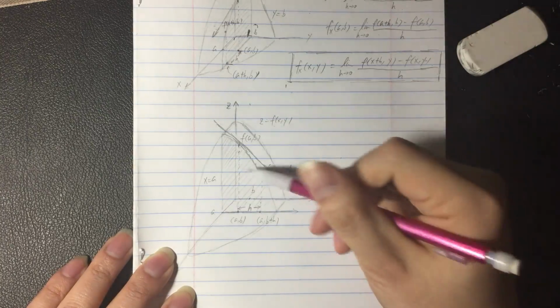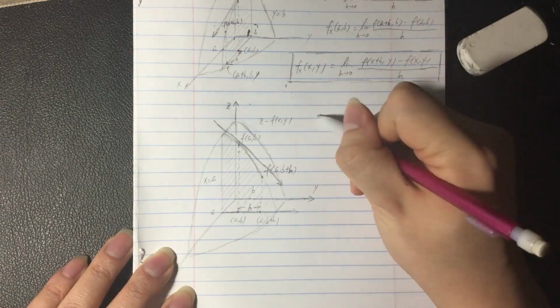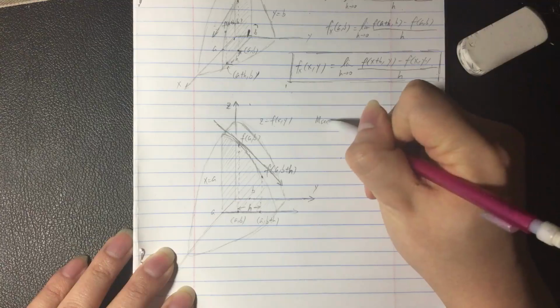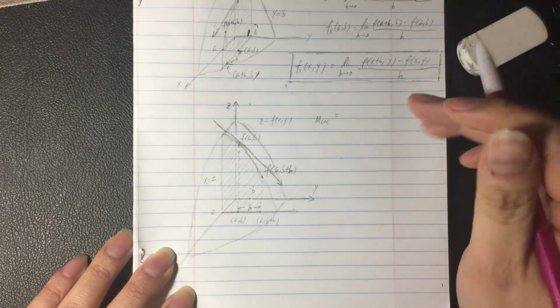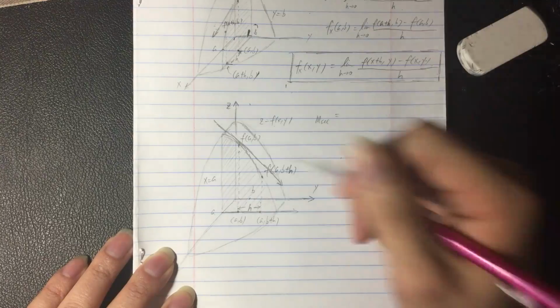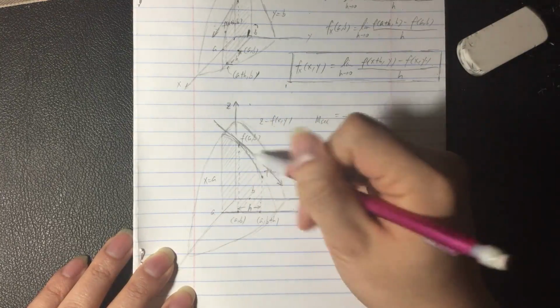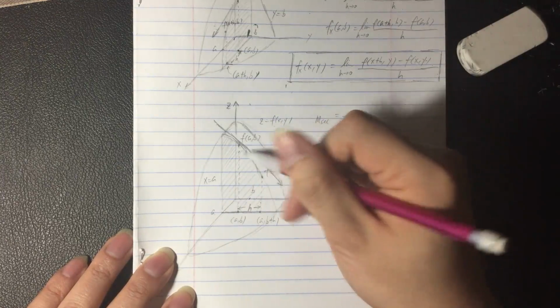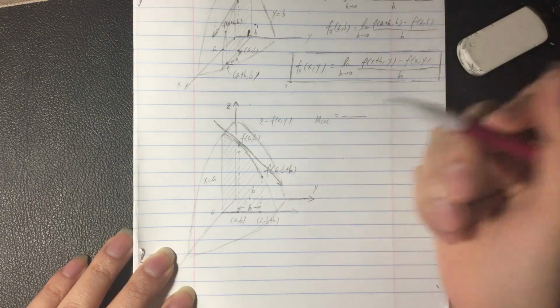Next, passing through 2 points, we can try to find the slope of the secant line. The slope of a line passing through 2 points is always rise over run. The rise is the change of the z value.